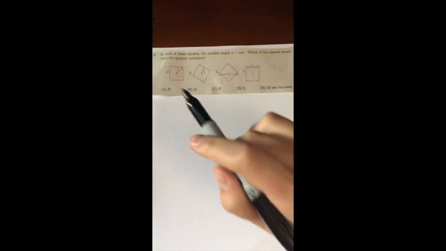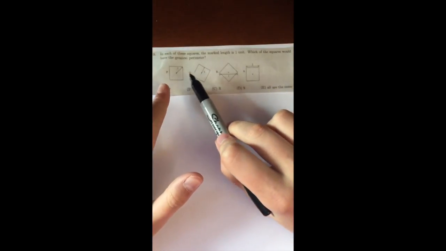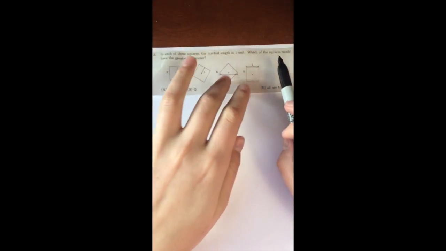Okay, so the question says, in each of these squares, the marked length is 1 unit. Which of the squares would have the greatest perimeter? So we have different squares, and they give us one measurement of each square, and that measurement is always 1 unit. And they're asking us which would have the greatest perimeter.